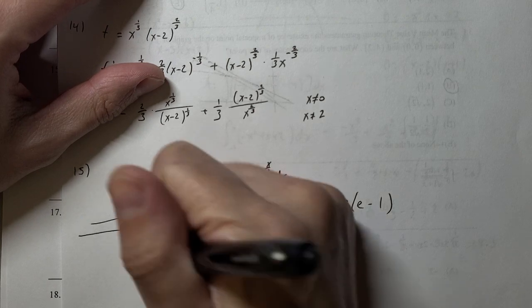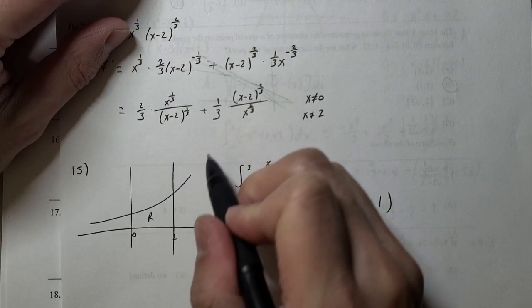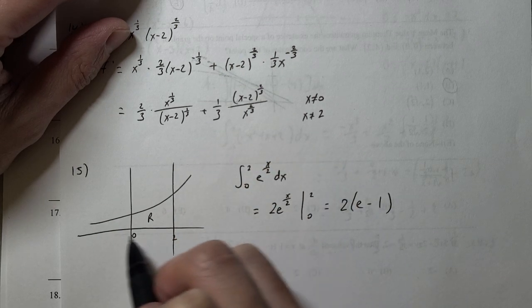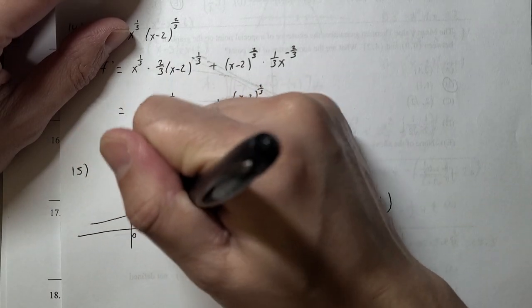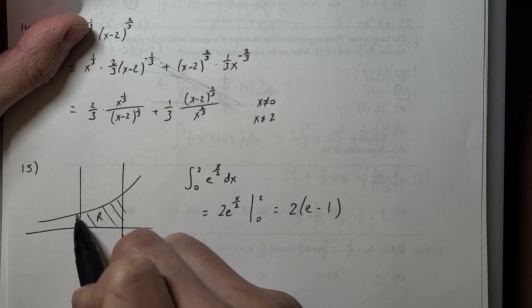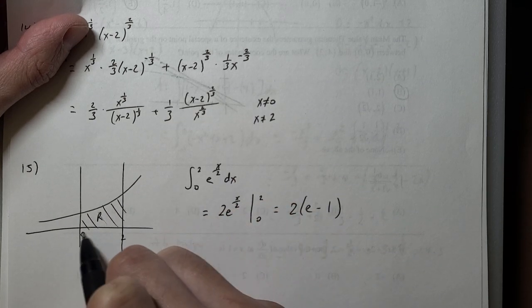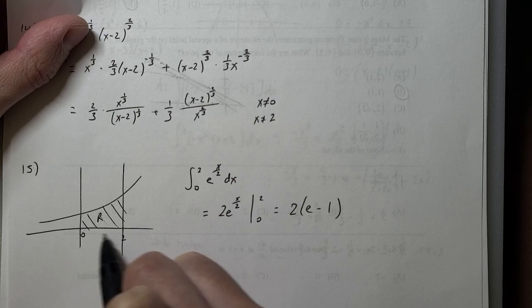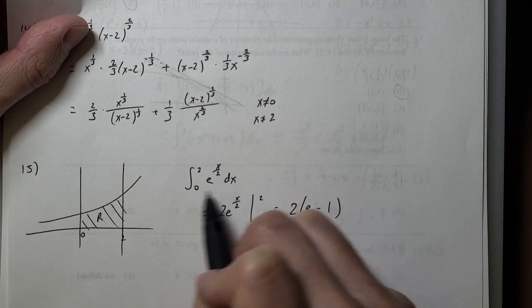Here's x is 0. Here's x is 2. Again, these are two vertical lines. E to the x looks something like this, and then y equals 0 is the x-axis over here. So this is our region R, where we're asked to find the area. Area is the integral, so the integral from 0 to 2. The upper curve is the exponent, e to the x over 2, minus the lower curve, which is y equal to 0, so minus 0. E to the x over 2 dx, that's the integral.